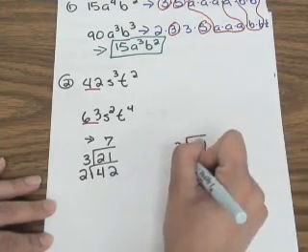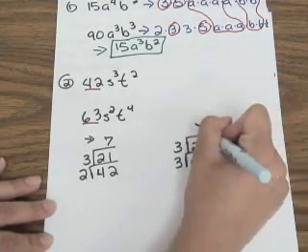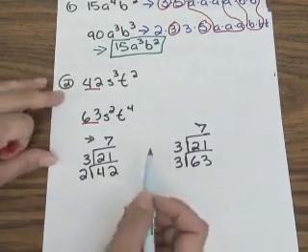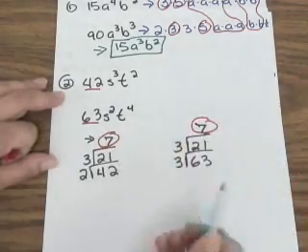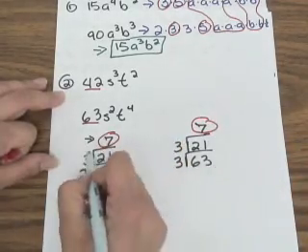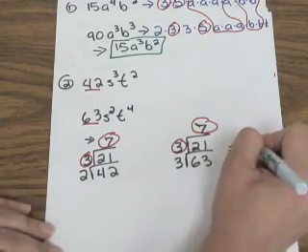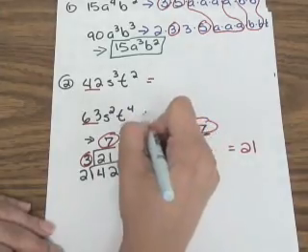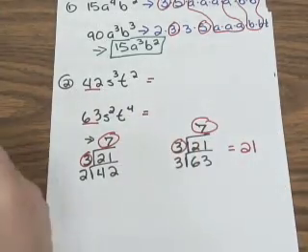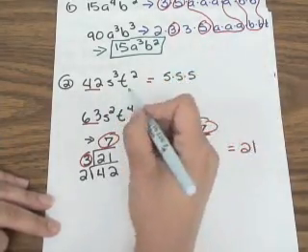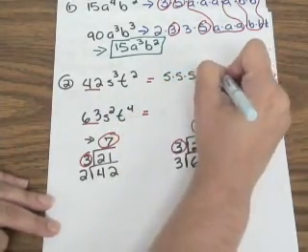Let's see what the common prime factors are. They both have 7, and they also both have 3. When you multiply 3 and 7 together, you get 21. So we know that the greatest common factor for the integers here is 21. So now let's look at the variables. In the first term we have s cubed, which is s times s times s, and t squared, which is t times t. In the second term we have s squared, which is s times s, and t to the fourth, which is t times t times t times t.